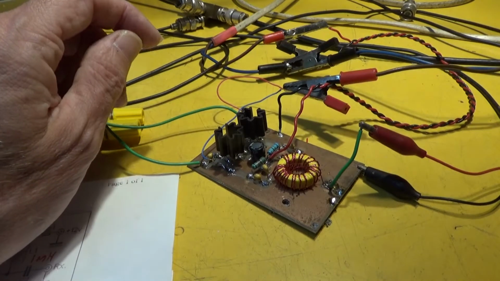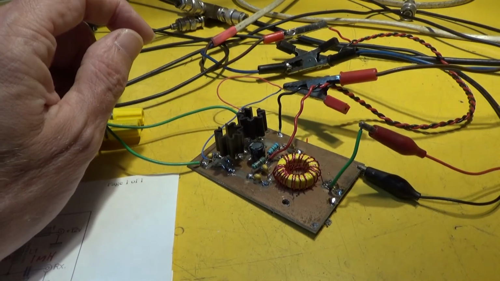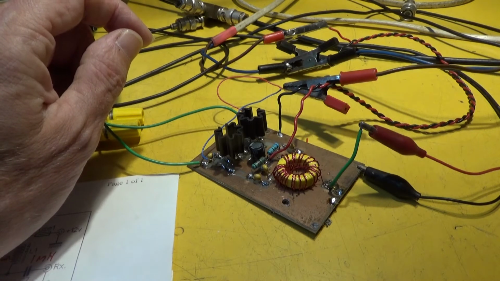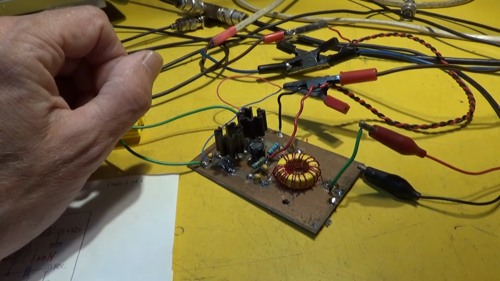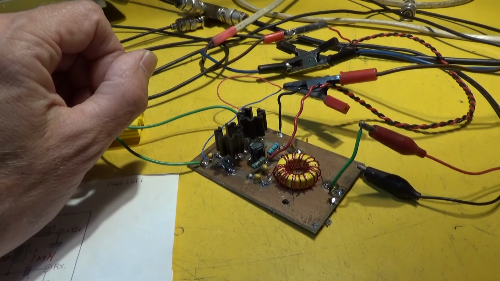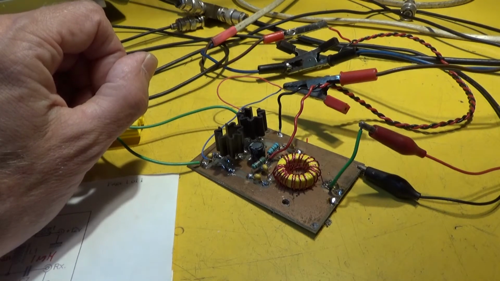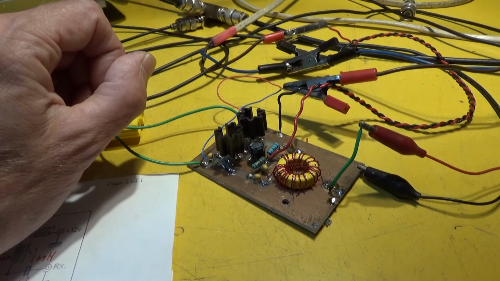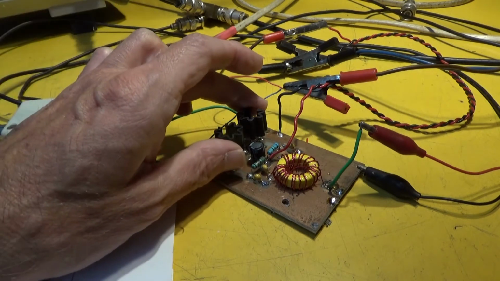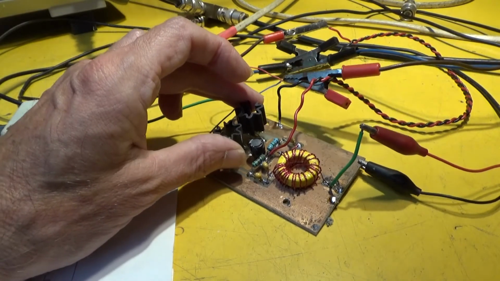Hello, following on from my last video on the active loop, I had a very interesting question. Why does the amplifier in the loop draw so much current? 150 milliamps seemed rather a lot for an RF preamplifier, this guy said, and there's a good reason for this. This is a spare board, by the way, which I'm going to do some tests on.